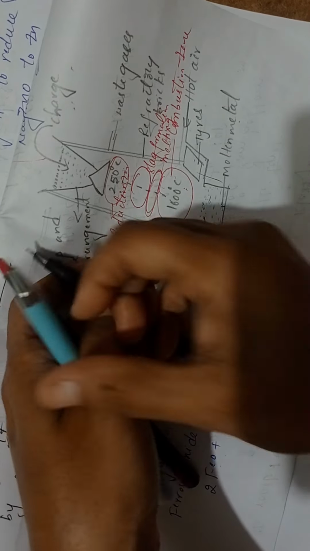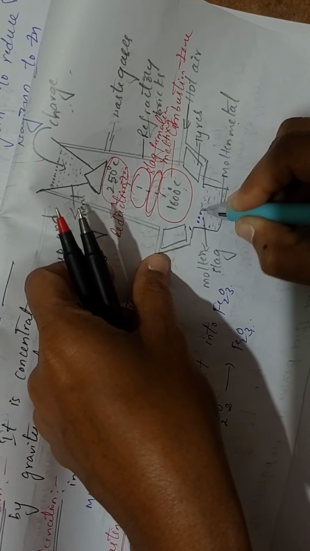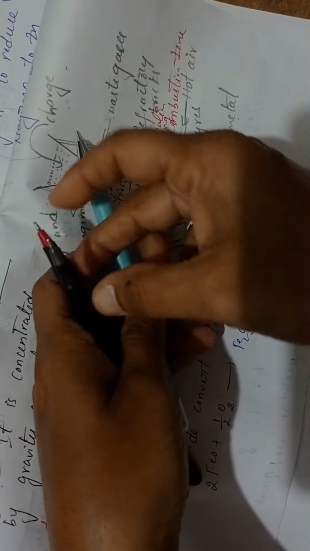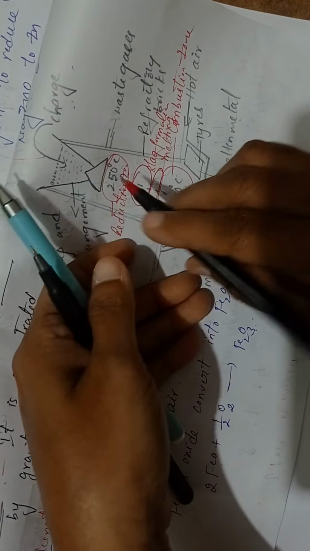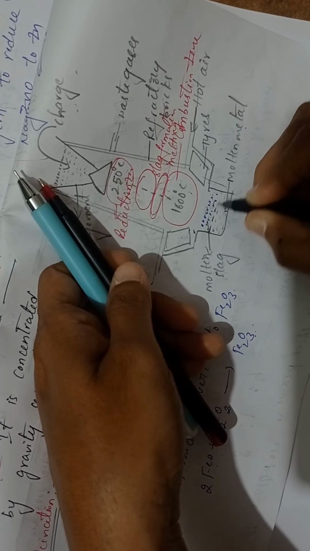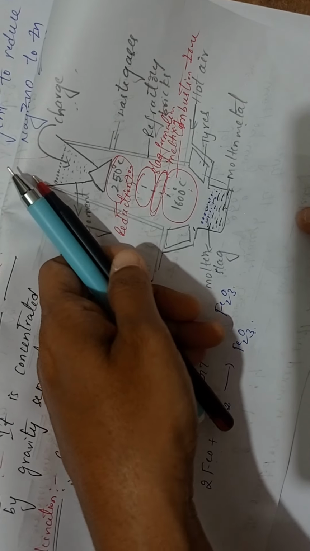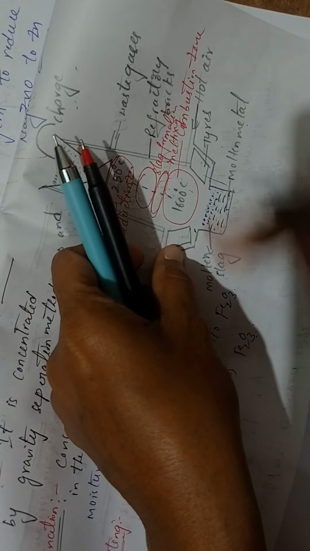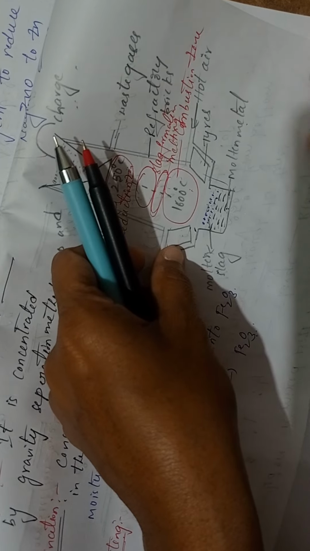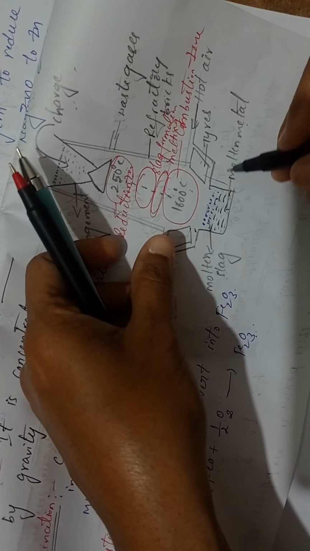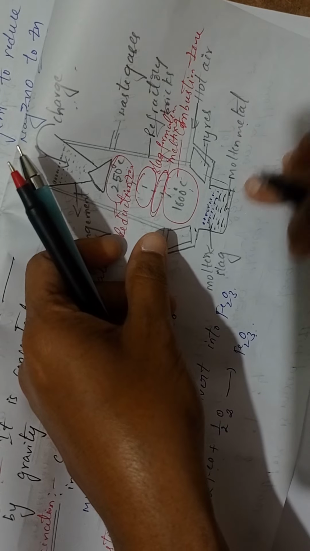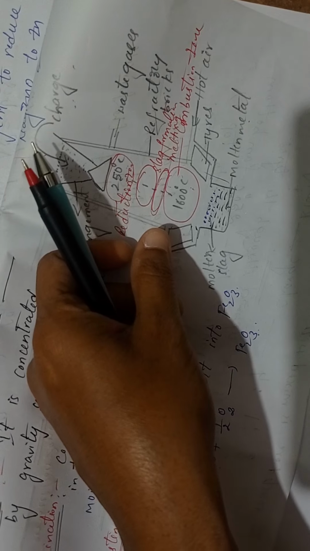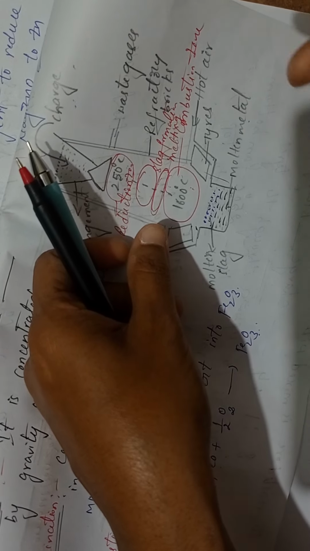Are you understanding? This is the slag, students, and this one is the molten metal. This slag and molten metal are both removed from their respective holes. Are you clear? We can separate them. Now we get the molten metal, collected from the bottom of the furnace. That molten metal we have to introduce into the mold, students.